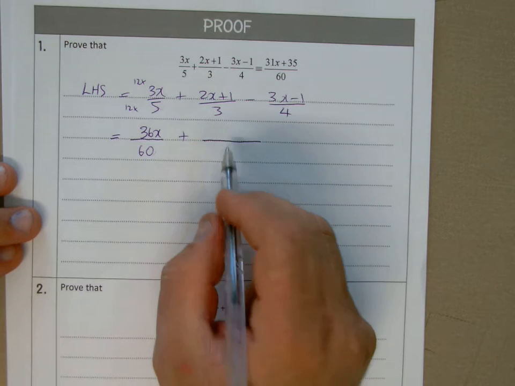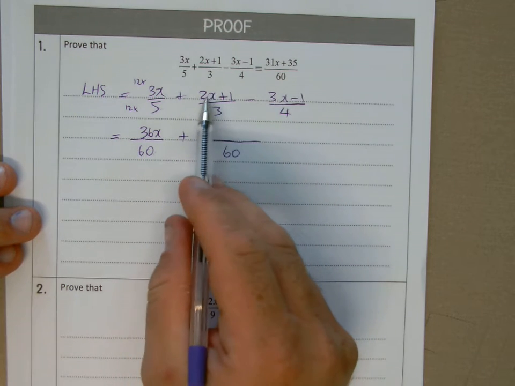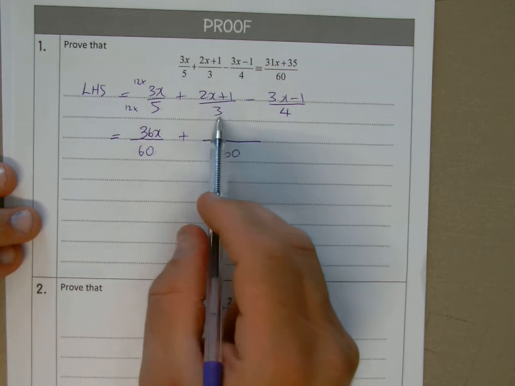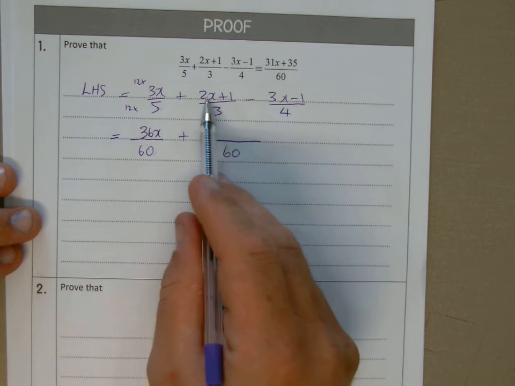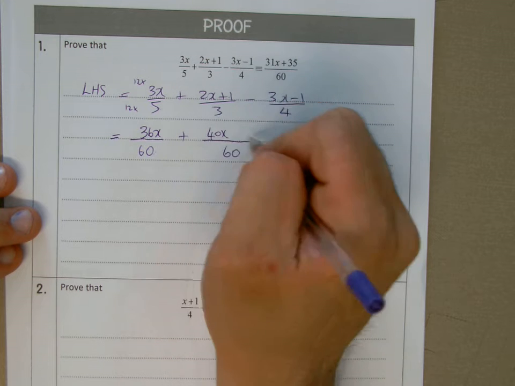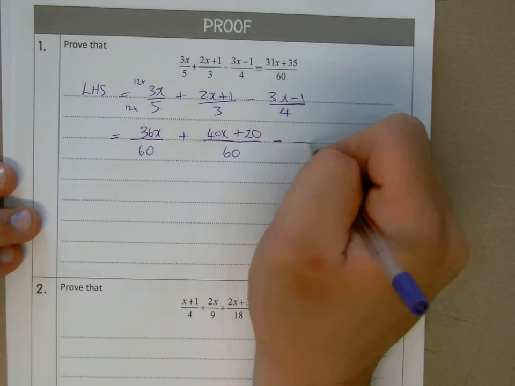Okay, 3 to get to 60. Well, what have we got to times it by? Well, we've got to times it by 20, yeah? Because 3 goes into 60 20 times. So times that by 20, that becomes 40x, yeah? And times that by 20, you get 1 times 20 is 20. Let me take away this fraction.